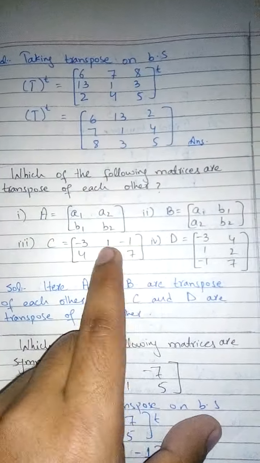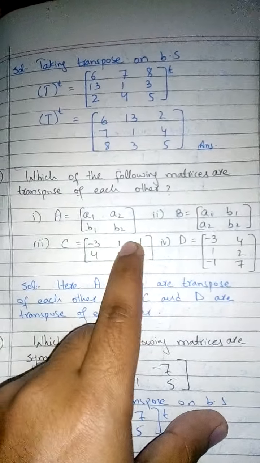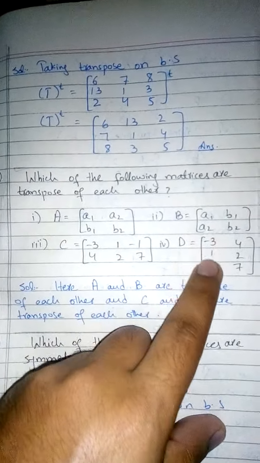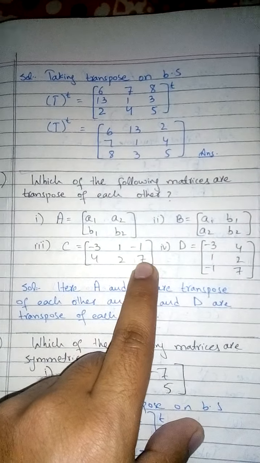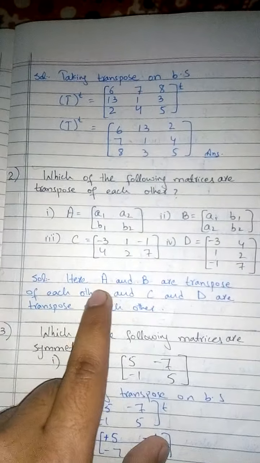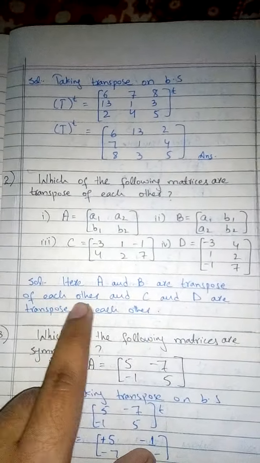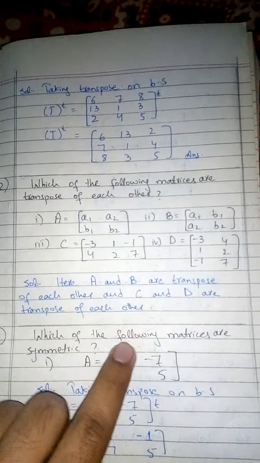If you look at C and D, here -3, 1, -1 is the first row, and -3, 1, -1 is the first column in the second matrix. 4, 2, 7 is the second row, and 4, 2, 7 is the second column. So A and B are transpose of each other, and C and D are also transpose of each other.